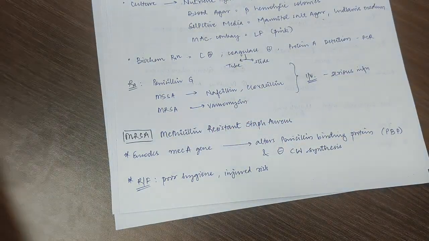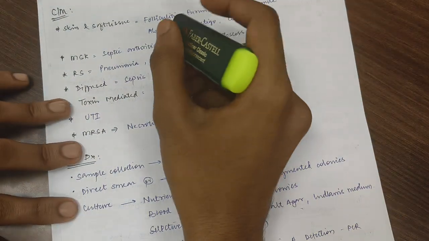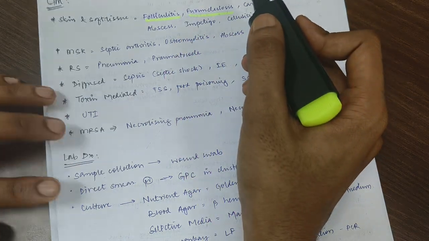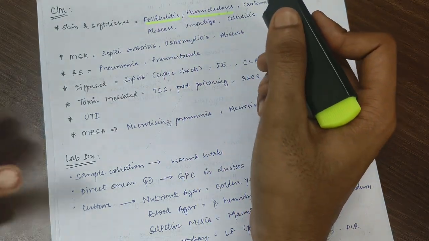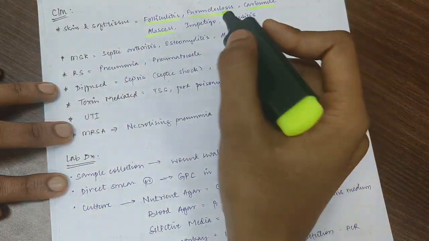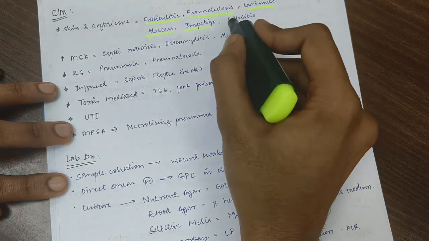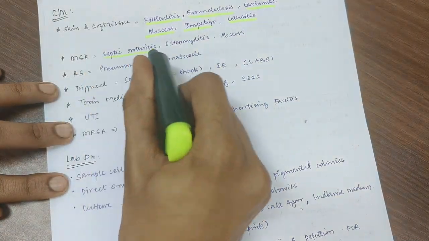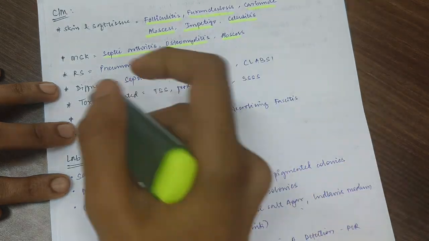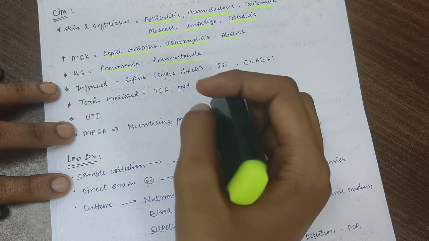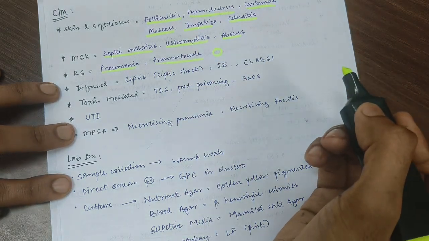Then coming to the clinical manifestations caused by the Staphylococcus. In skin and soft tissue, it is folliculitis, infection of the hair follicle, furunculosis, that is infection of the hair follicle inside the external ear, called furuncle. Then carbuncle, then abscess, that is a pus forming mass, then impetigo and cellulitis. Then in the musculoskeletal system you will see septic arthritis, osteomyelitis and abscesses. Then respiratory system, pneumonia and pneumatocele, most common with Staphylococcus. The pneumatocele is seen inside the lung.